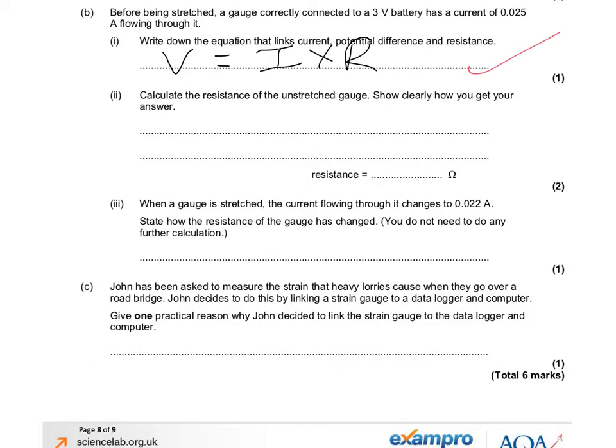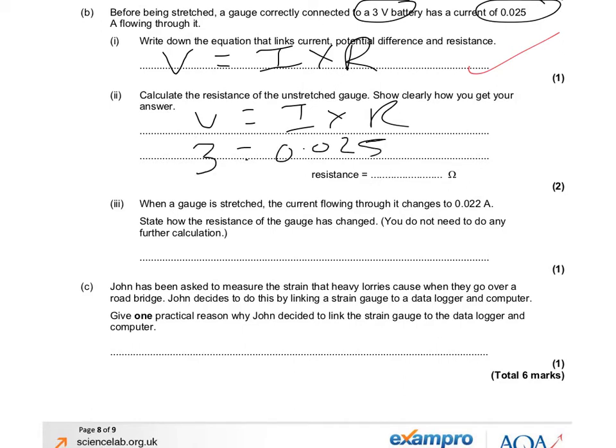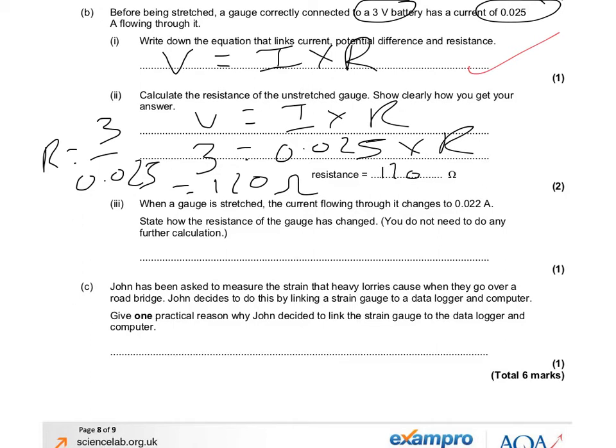The next thing, let's use V equals I times R here. And you've been given that the battery is 3 volts and the current is 0.025, so you've got 3 equals 0.025 times R. Rearranging that gets me R equals 3 over 0.025, and putting that into my calculator gets 120 ohms, so that should be 120. Yeah, a mark for 120 and a mark for substituting correctly. That brings us into that bit.